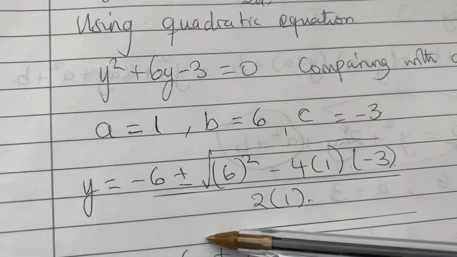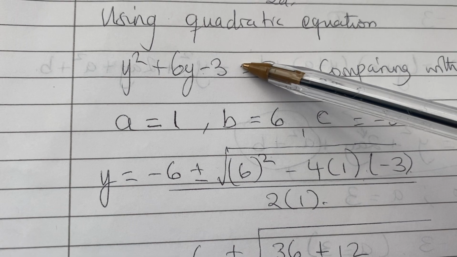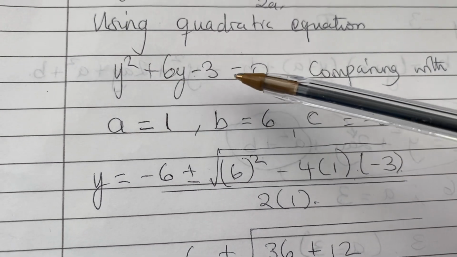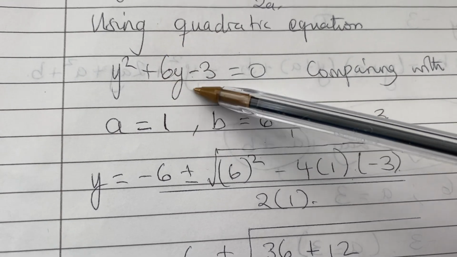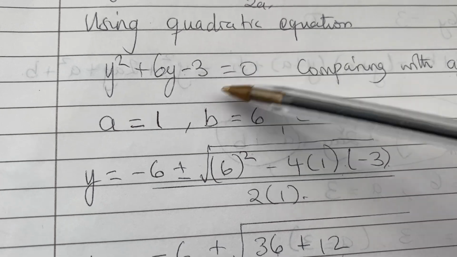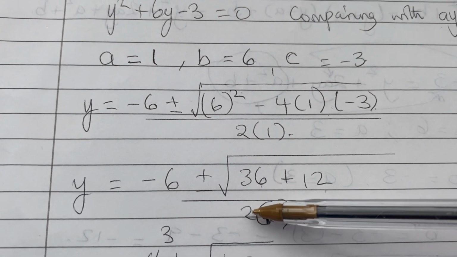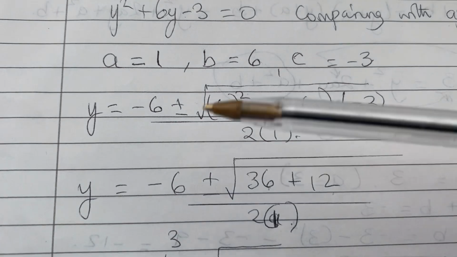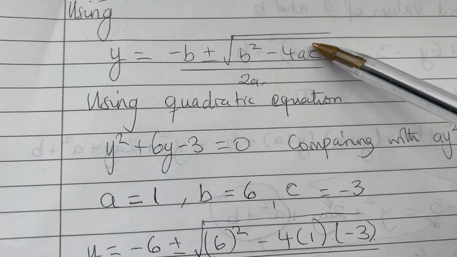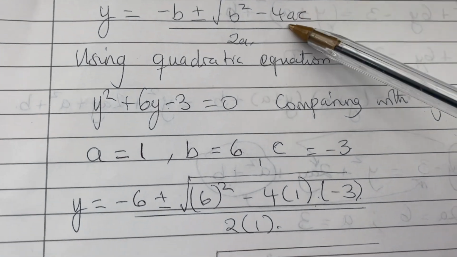In that case, it should be something I can factorize. But if they equate it to 0 and I can't find the right factors that will break the middle term so that I can use the bracket to find my values of y, then I have to use this formula. But the only way I can use this formula is when my quadratic equation equals 0.